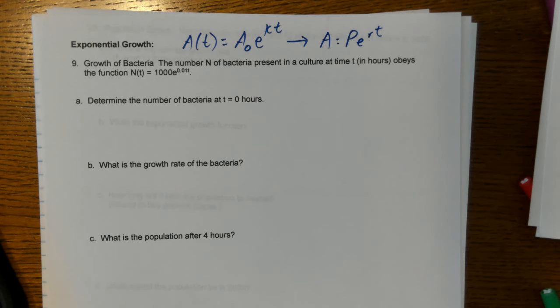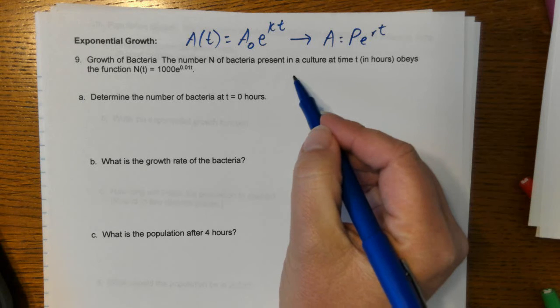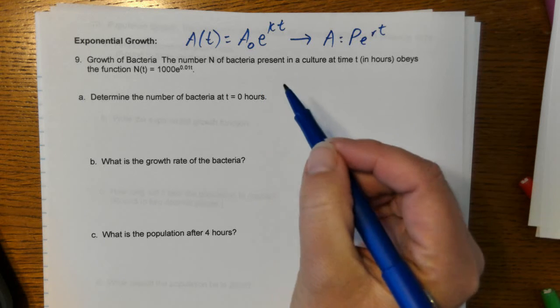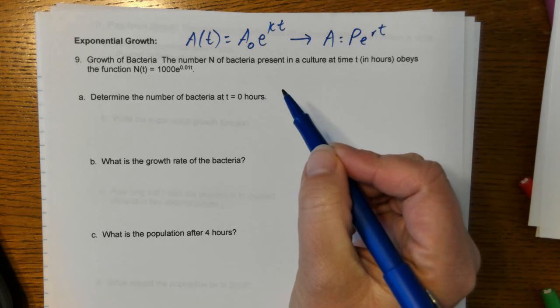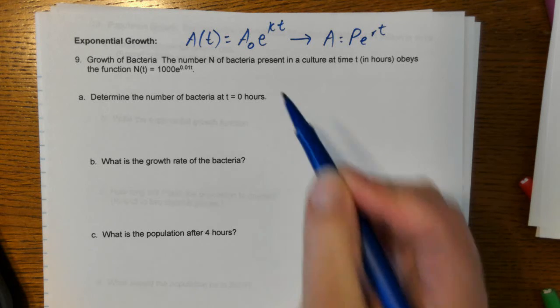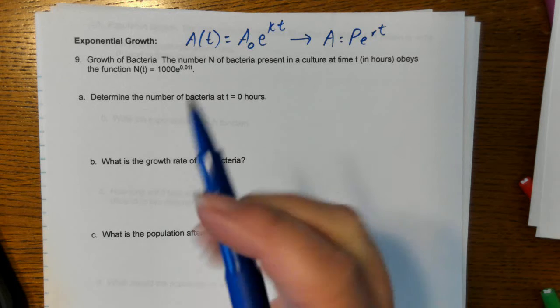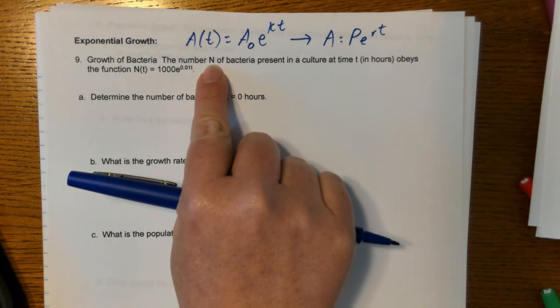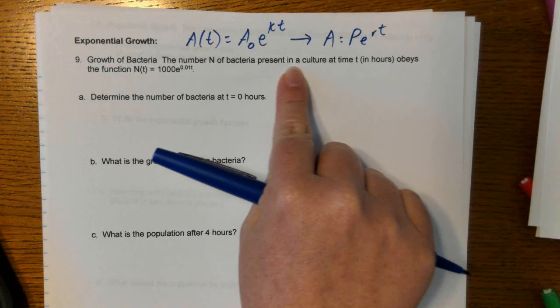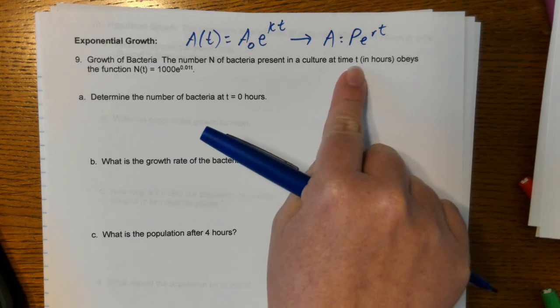And it is continuous compounding, because when you're looking at population of bacteria or whatever the case may be, it is continuously growing. It doesn't say it's just going to compound once a week or once a month. It's continuously happening that new bacteria are being born or dying out, whatever their pattern is. So N is the number of bacteria present in a culture at time t in hours.